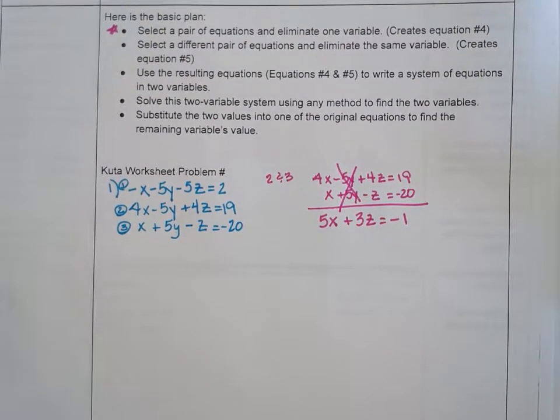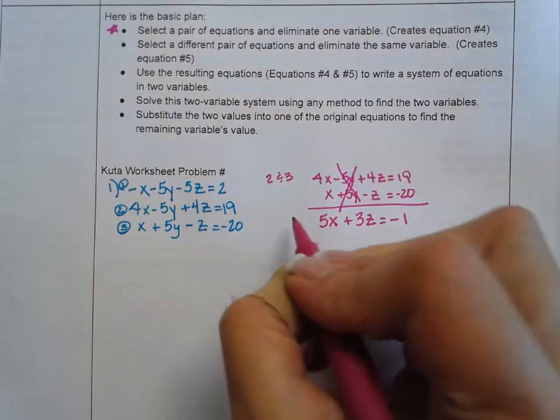Is that better? A little bigger? So that's equation 4. That's going to be my equation number 4. Exactly.